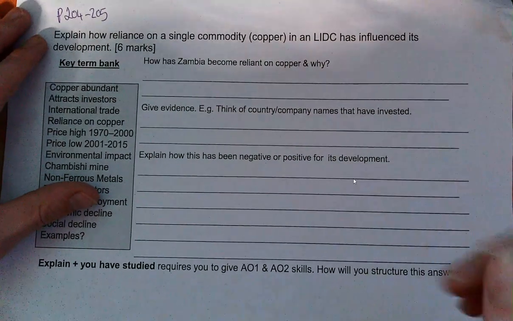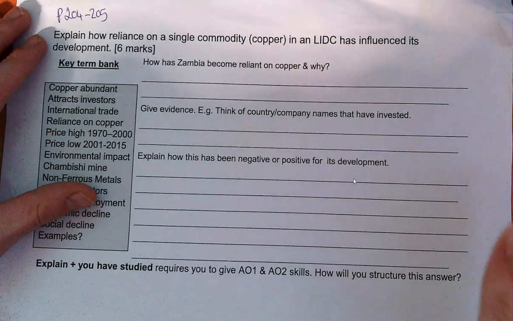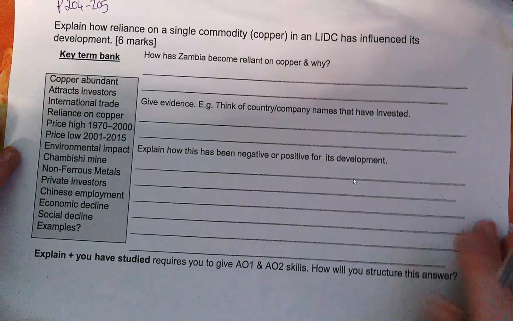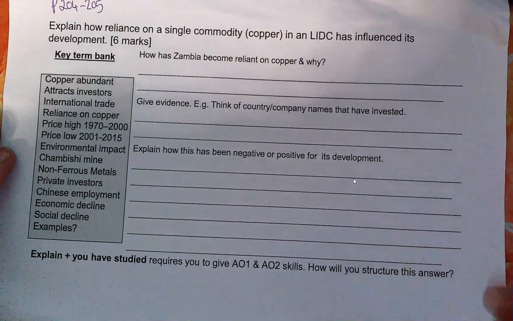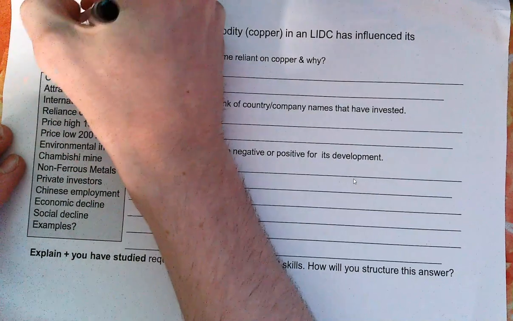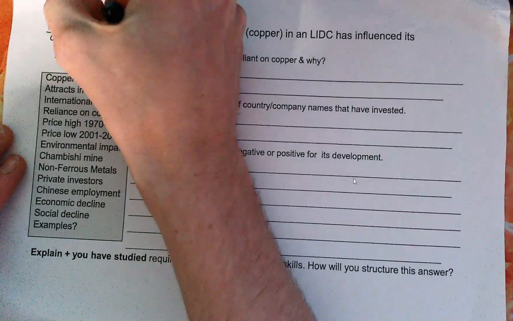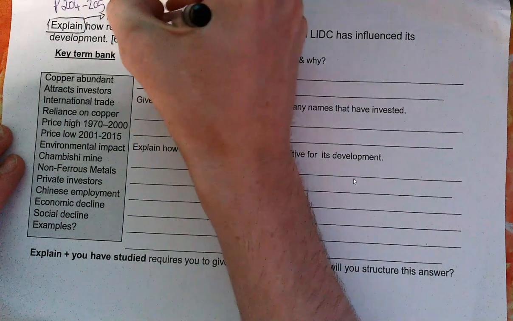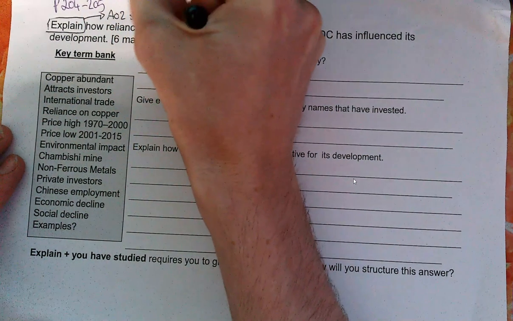Hello, Year 11. So, the second question that we're going to be working on during this cover lesson, and you have this as a resource to use on the YouTube channel whenever you are revising for an assessment. So, starting off, we're going to box our command word, which is explain. So we need to use AO2 skills here, show our understanding of the topic that we're looking at.